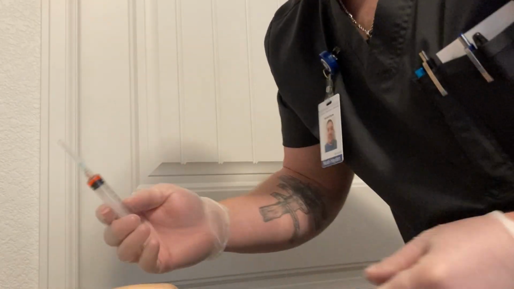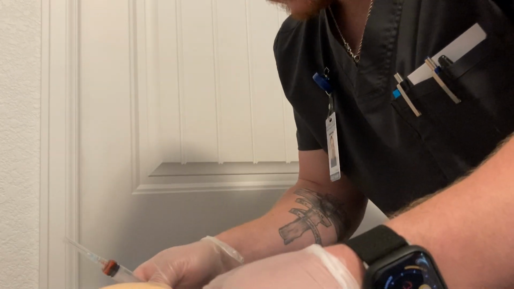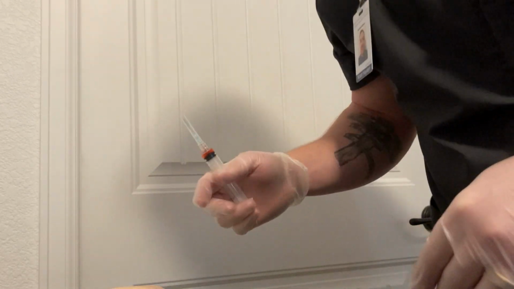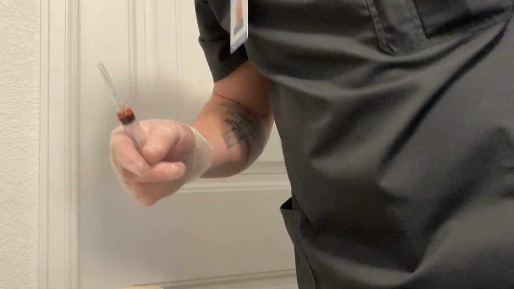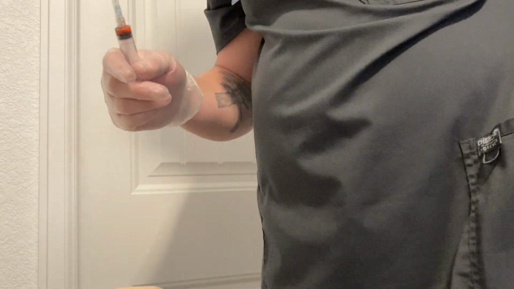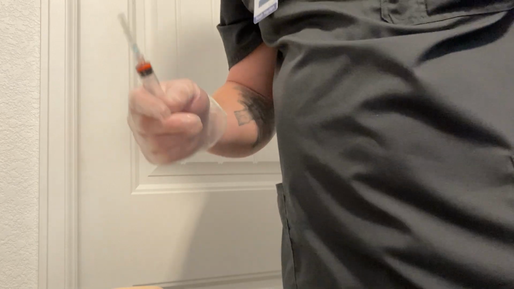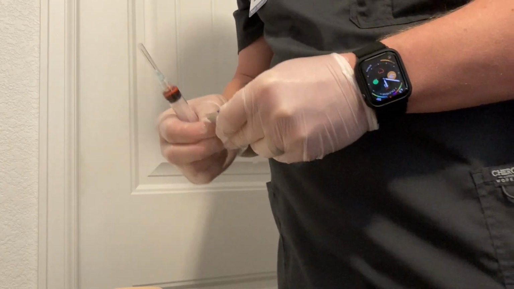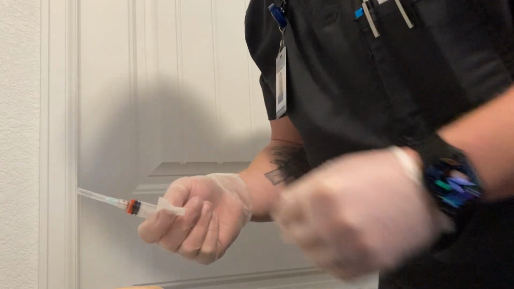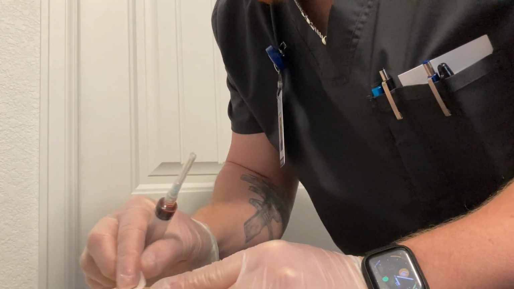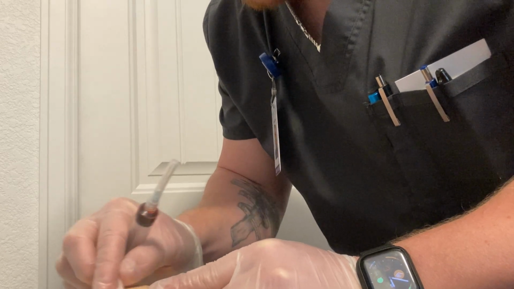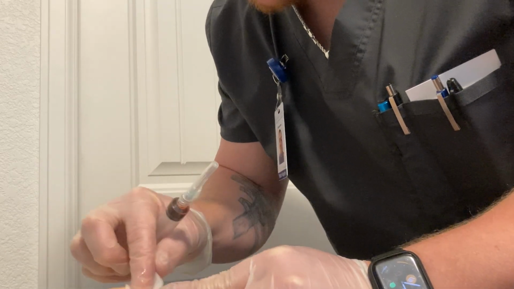I will come into Mr. Smith's room. I will again examine his abdomen. I'll make sure that everything looks still appropriate. I will approach the site selected, which is the abdomen away from the umbilicus. I will clean the abdomen and the site, starting at the center, moving out 2 inches on either side.